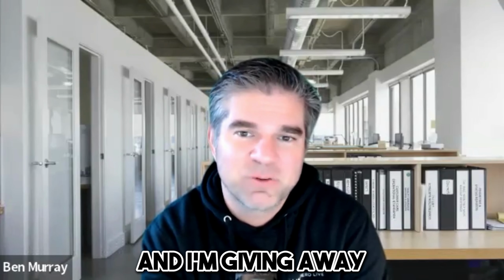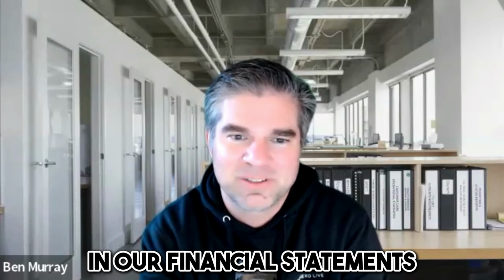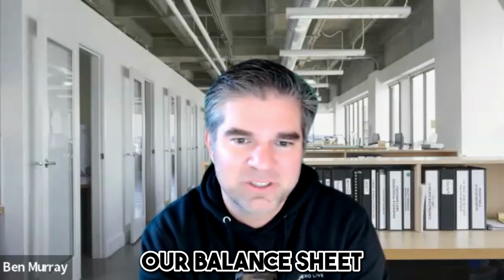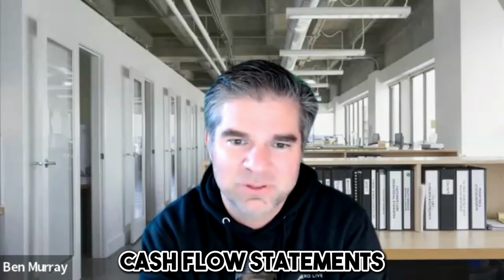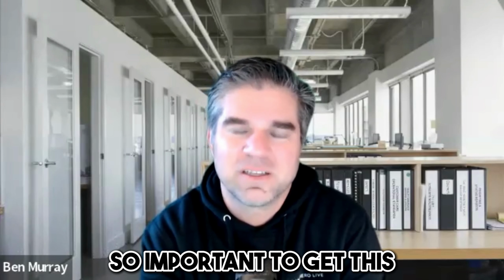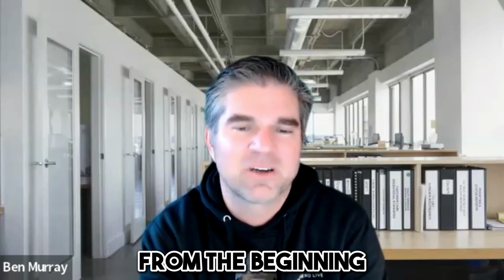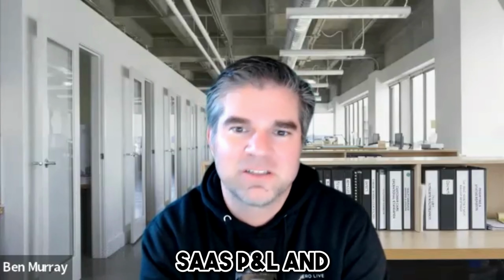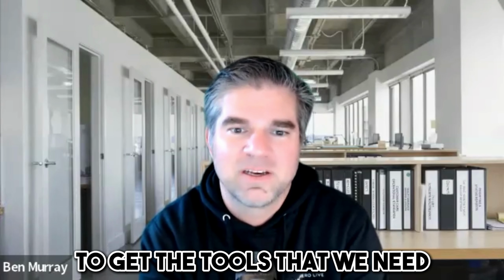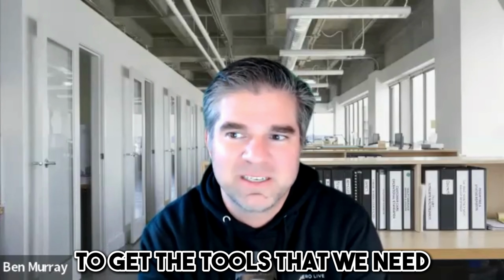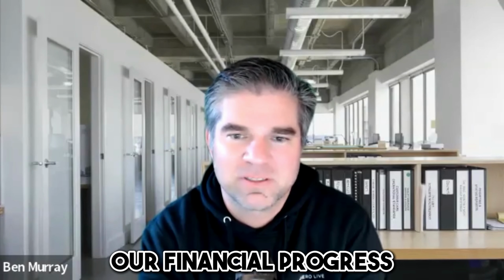So, accounting software is our financial tracking engine. Of course, it creates our financial statements, all those debits and credits, the accruals, the postings, the invoices, paying our employees, paying contractors, all that results in our financial statements to create our P&L, our balance sheet, and our resulting cash flow statements. So important to get this set up correctly from the beginning. I've talked a lot about the SaaS P&L and the proper chart of accounts to get the tools that we need to understand our financial progress each month.